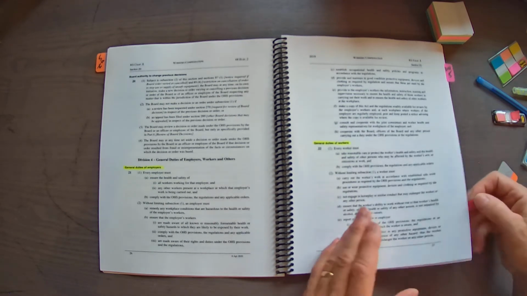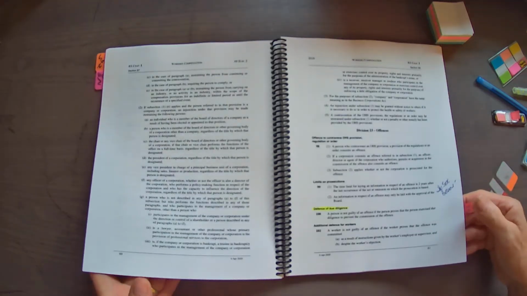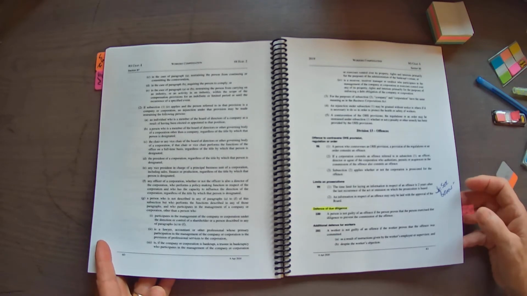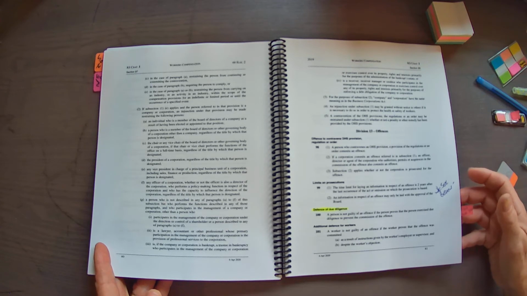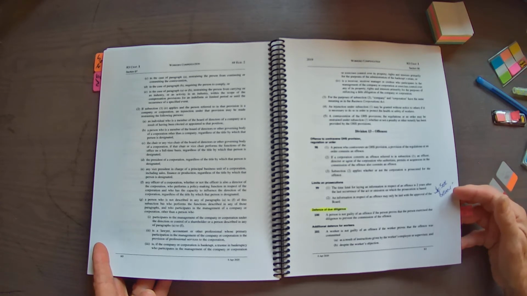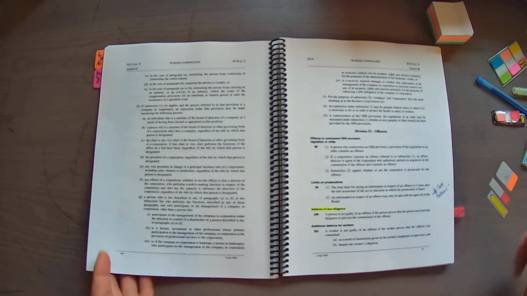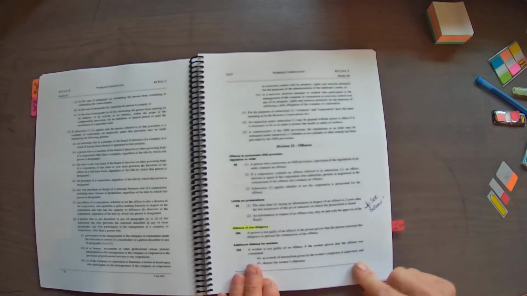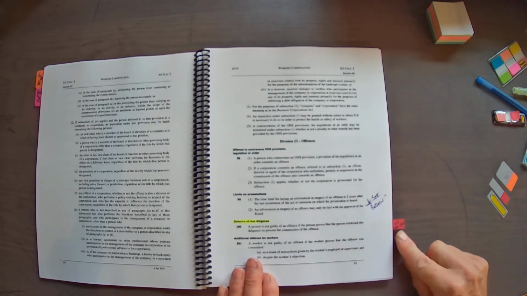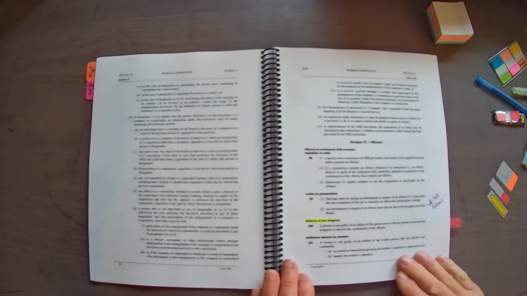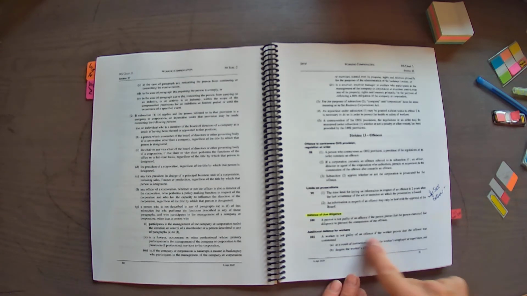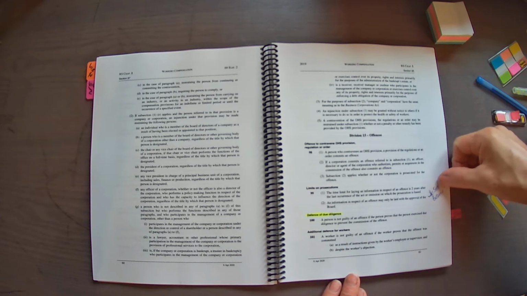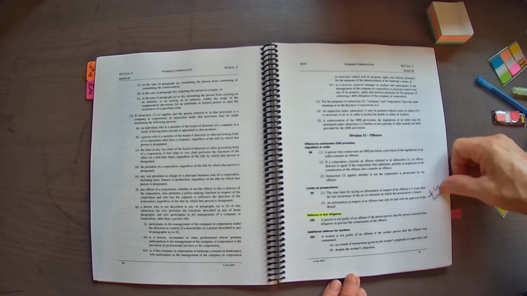And another example of that is here's offenses. So we might not dive deeply into offenses, but it might be really important for us to understand what the defense of due diligence is. And as you can see here, I've tabbed the defense of due diligence. And I also know that there's some more information below there on the additional defense for workers. So I've put a little note here, see below.